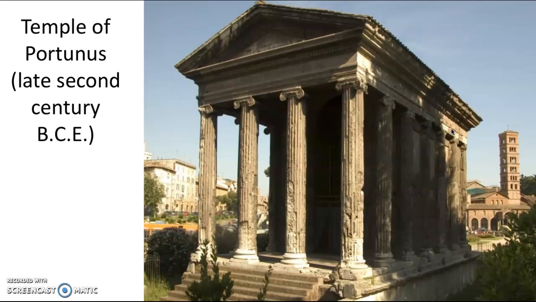We will see several examples of Roman architecture today. We categorize Roman architecture into various groups such as domestic, public, religious, and commemorative. This example of religious architecture is the oldest in today's slides. The temple of Portunus was dedicated to the god Portunus, who was believed to protect the city's gates, locks, and harbors. This temple displays a blending of Greek and Etruscan styles.